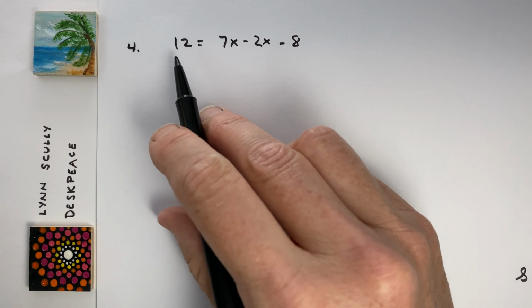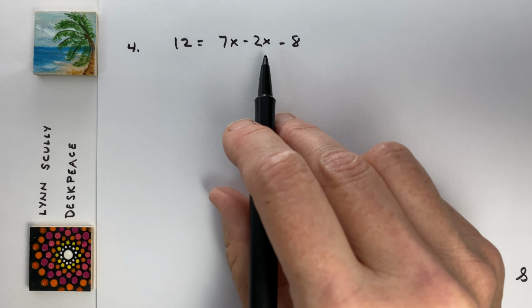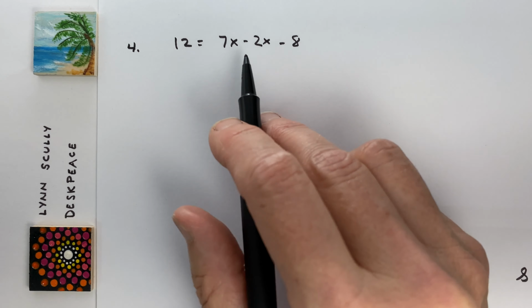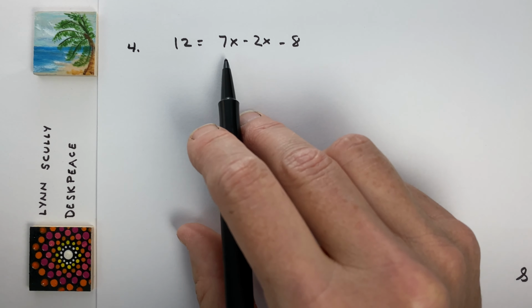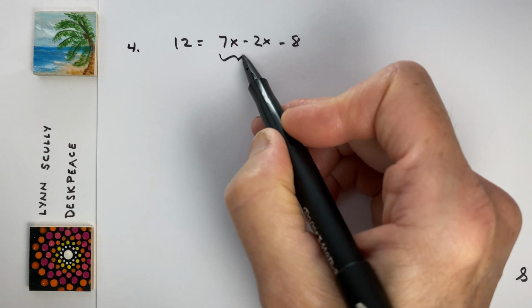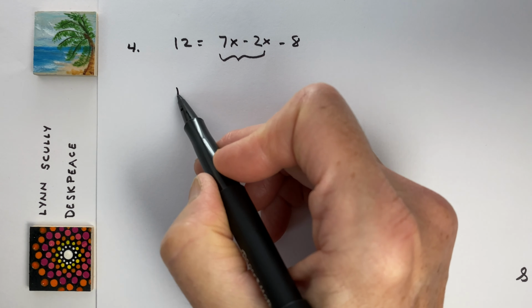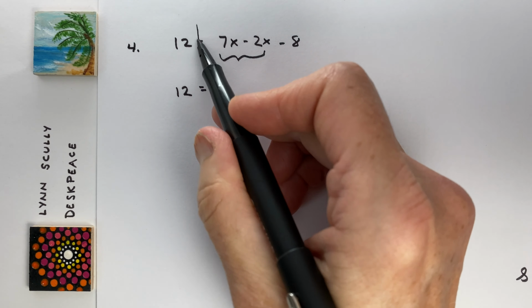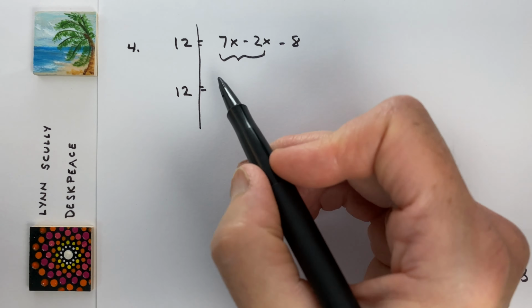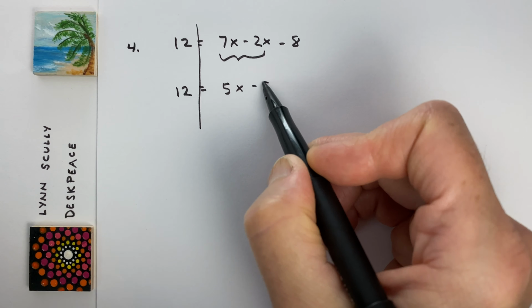Number 4, 12 equals 7x minus 2x minus 8. So my x's are on the right side of my equal sign. I'm going to combine the like terms. I'll write this 12 here to keep everything lined up. 7x minus 2x is 5x minus 8.